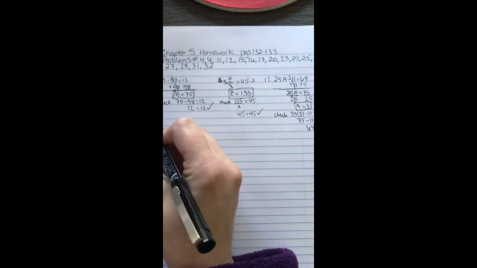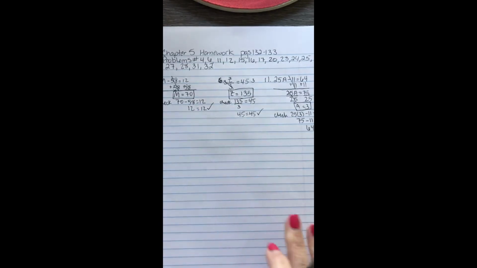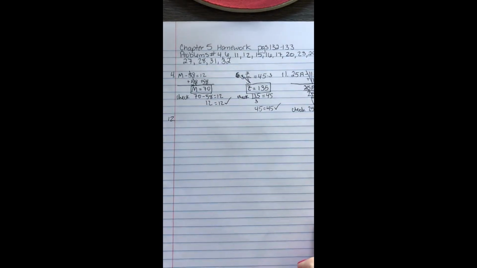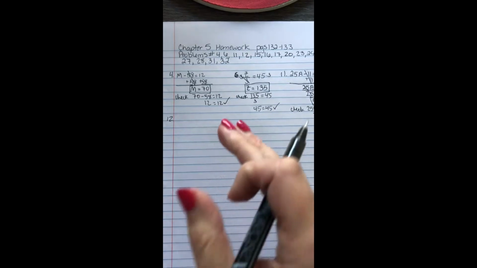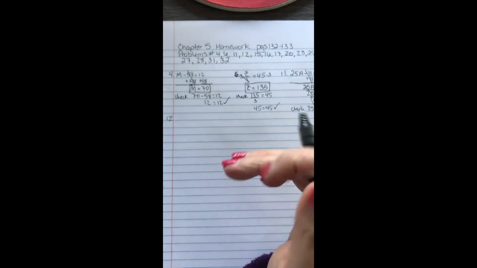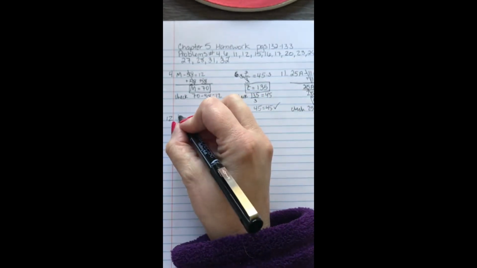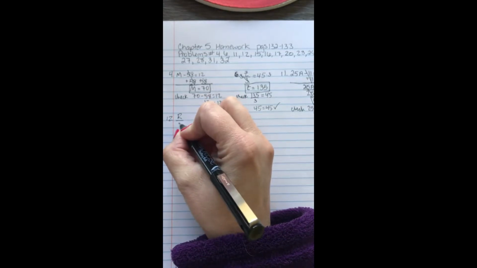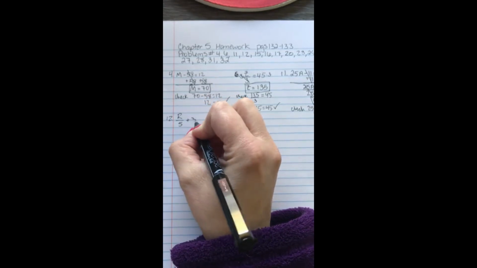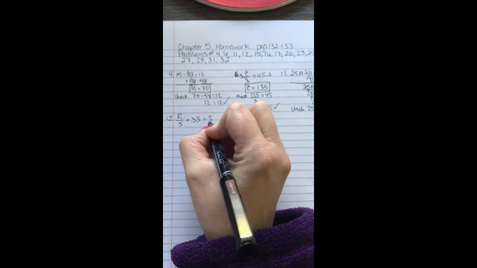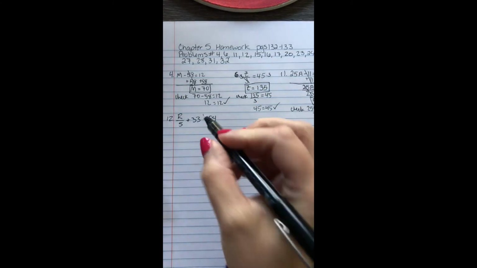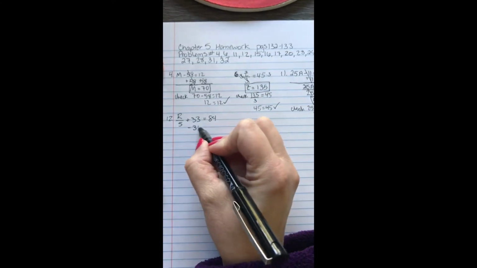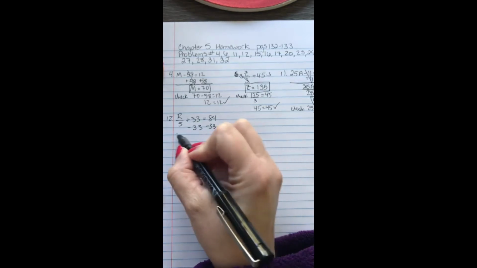All right, problem 12. Problem 12 is r divided by 5 plus 33 equals 84. I'm going to get the 33 over to the other side by subtracting 33.